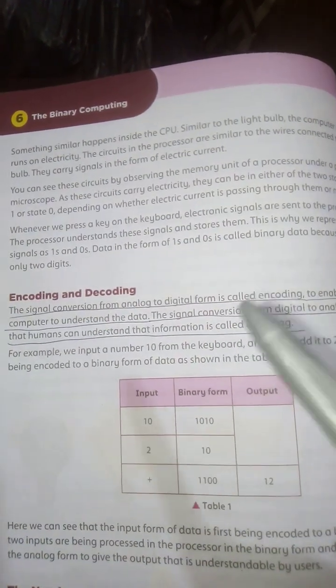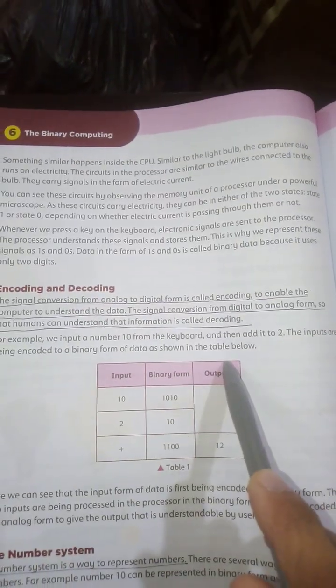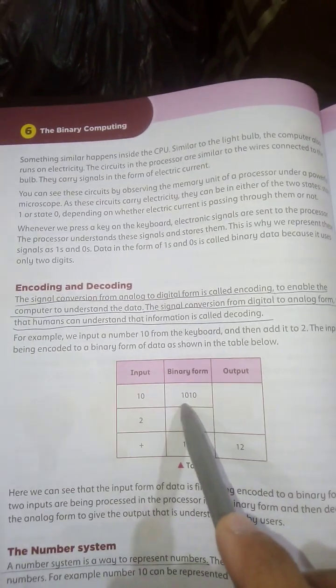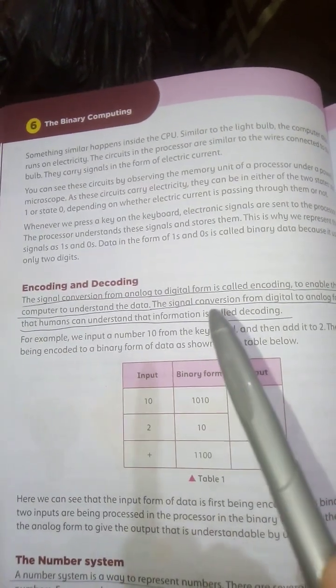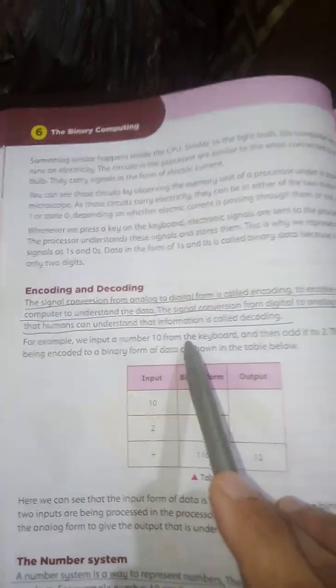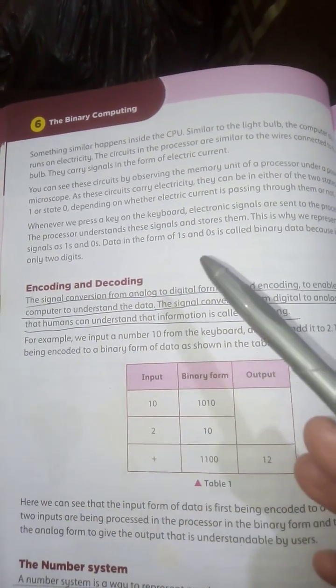Whenever we press a key on the keyboard, electronic signals are sent to the processor, and the processor understands these signals and stores them, right? So these signals basically represent ones and zeros, right? And that is the binary states of data, means ones and zeros, and it is called binary data, right?